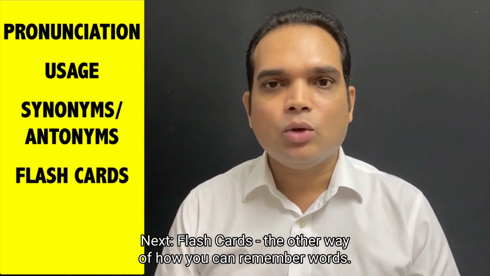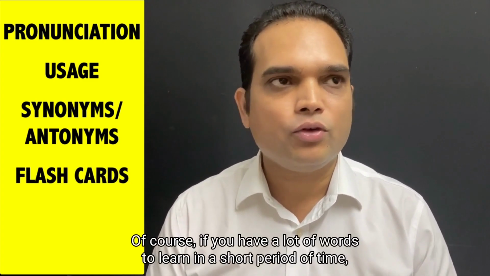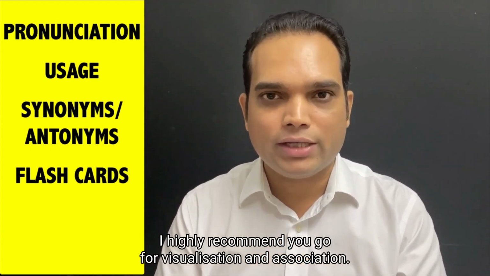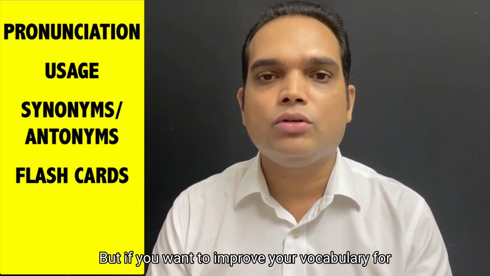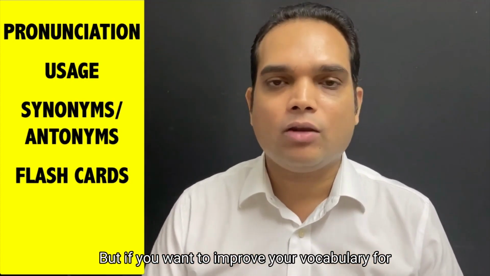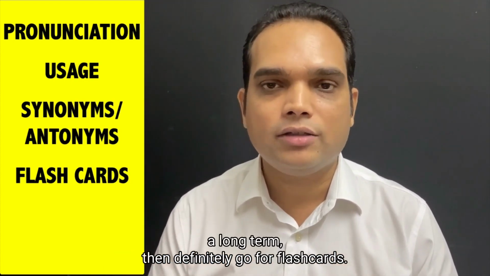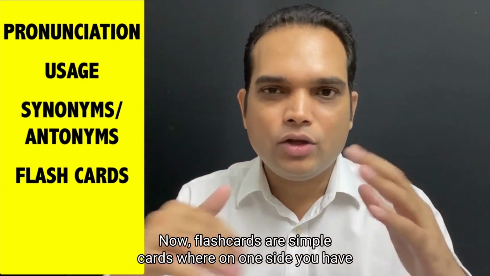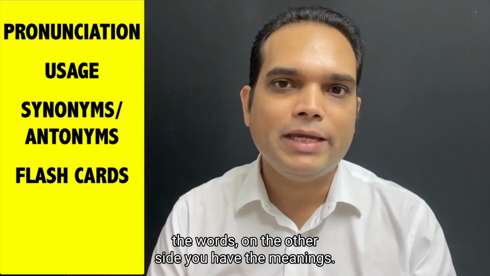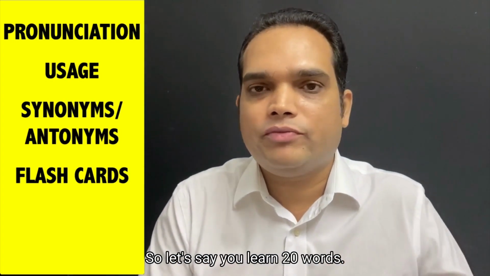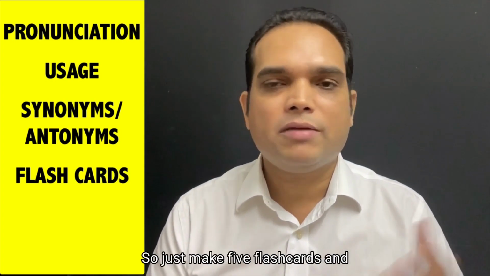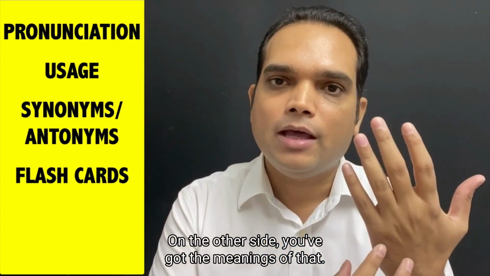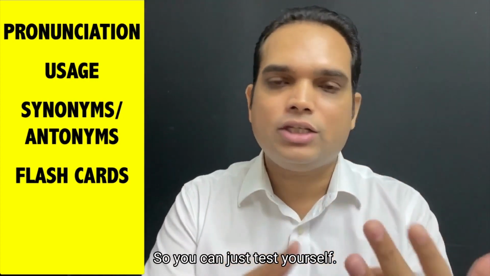Flashcards. The other way of how you can remember words, of course, if you have a lot of words to learn in a short period of time, I highly recommend you go for visualization and association. But if you want to improve your vocabulary, it's like a long-term thing, then definitely go for flashcards. Now, flashcards are simple cards where on one side you have the words, on the other side you have the meanings. So let's say you learn 20 words. So just make 5 flashcards, and each card has 5 words on one side, on the other side you've got the meanings of that. So you can just test yourself.